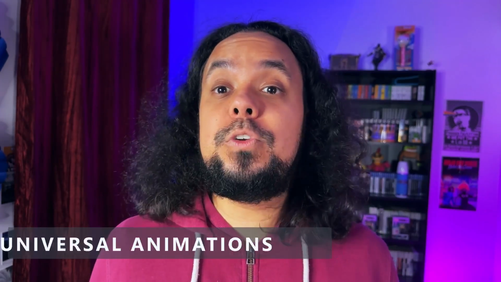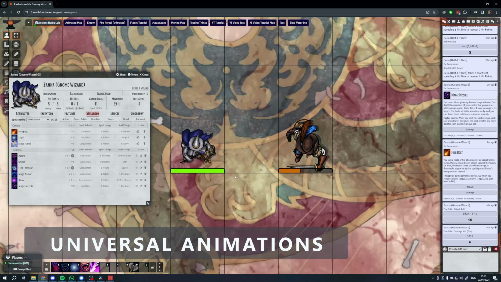Next, let's talk about one of my favorite Foundry topics: animations. If there's one thing I love adding to my Foundry games, it's animations. I just love having animated effects for spells, attacks, items, etc. And with Universal Animations, you can take this even further.